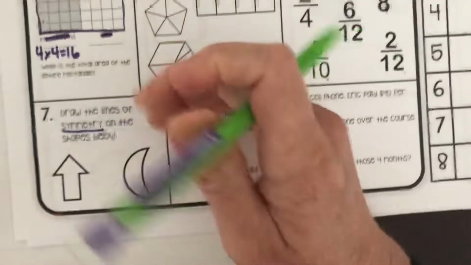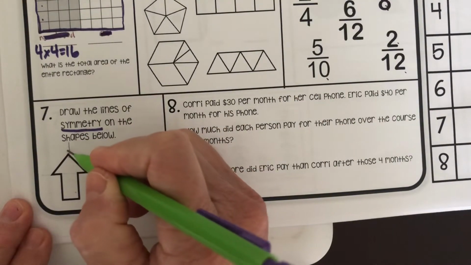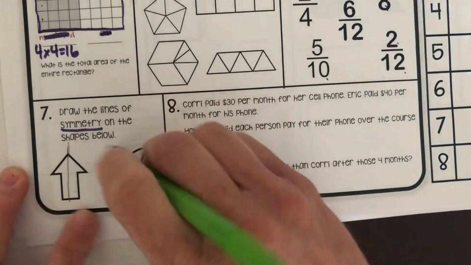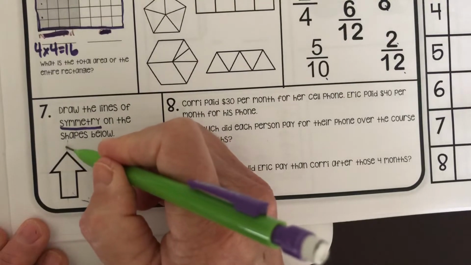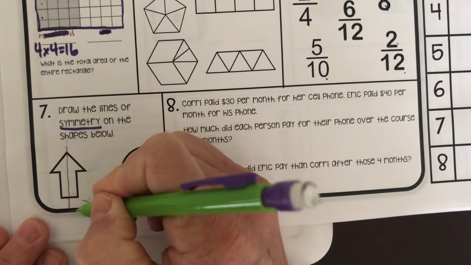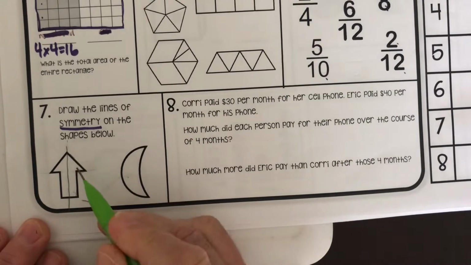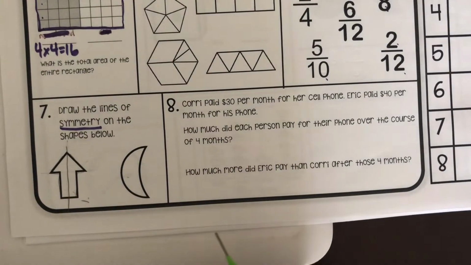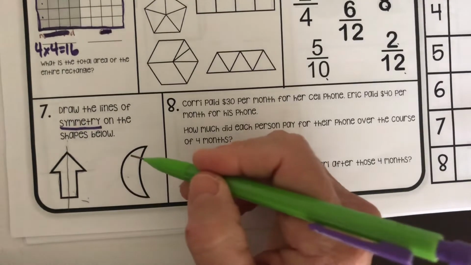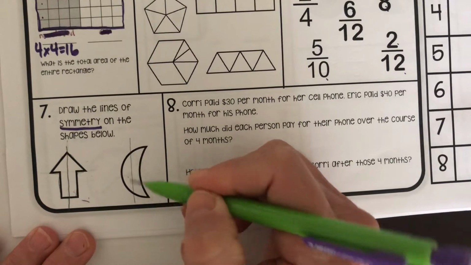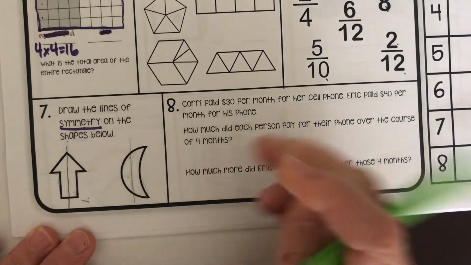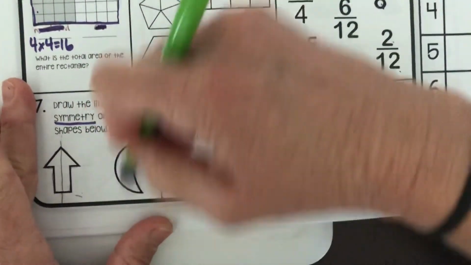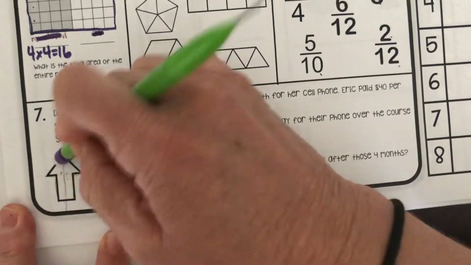But if I drew a straight line like this right down the middle, I could cut this part out, flip it over and lay it right on top of that, okay? So think of where you could draw the line of symmetry here. Again, if you divided it like this, you cannot cut this out and put it on top and expect it to cover that whole section there. So that is not the right way to go. So see if you can maybe divide that some other way, okay?